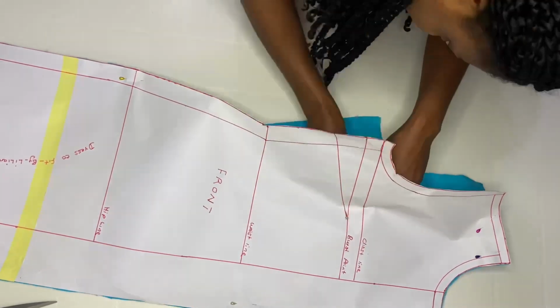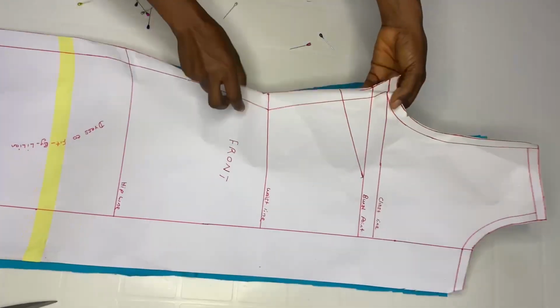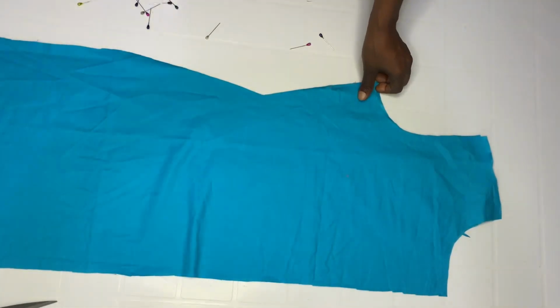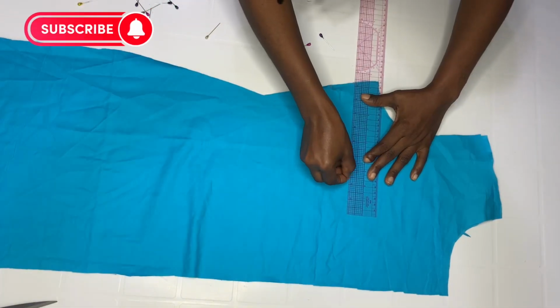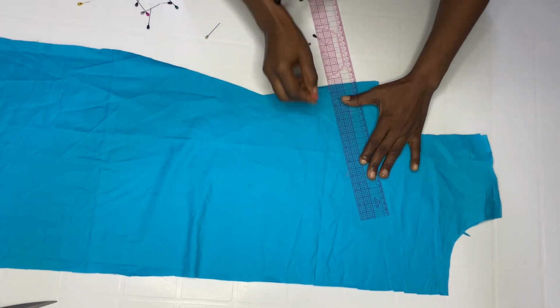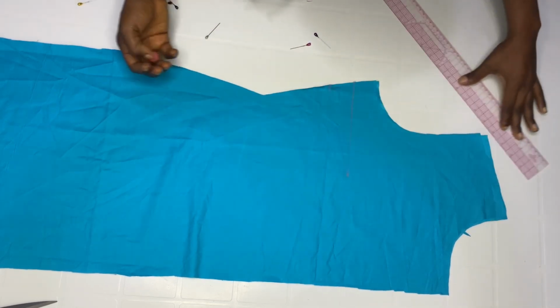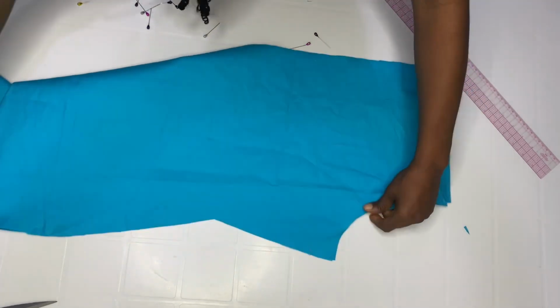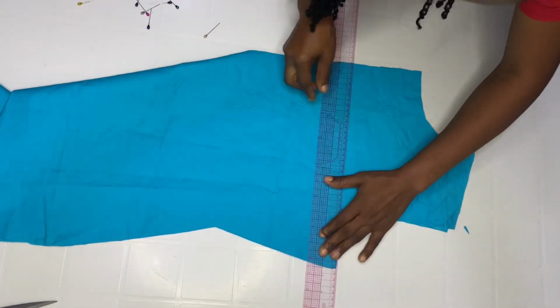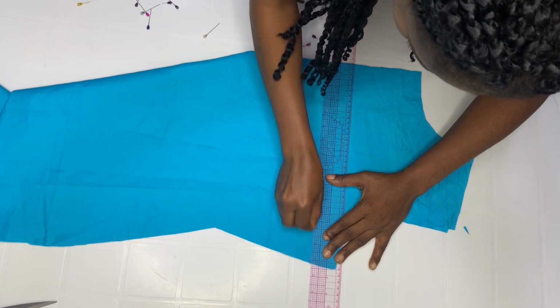Okay. So when I'm done, I'll take off the paper, remove the line. Okay, so this is it for my side darts. Turn over to the other side and then do the same thing.